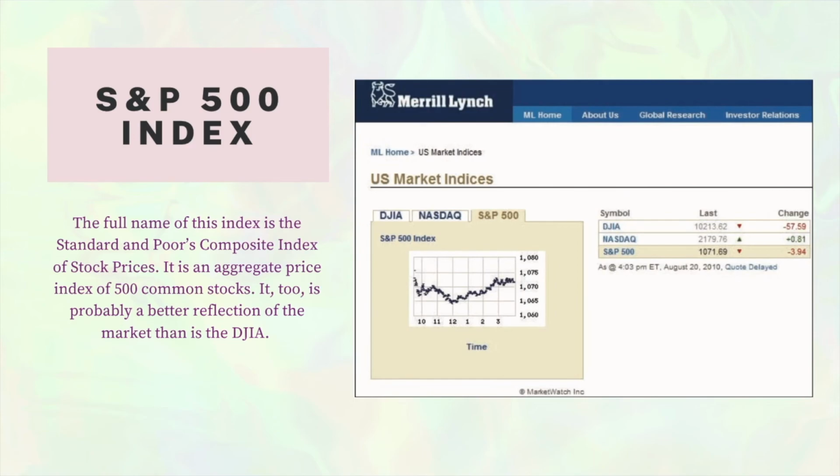Next is the S&P 500 Index. The full name of this index is the Standard & Poor's Composite Index of Stock Prices. It is an aggregate price index of 500 common stocks. It too is probably a better reflection of the market than is the DJIA.